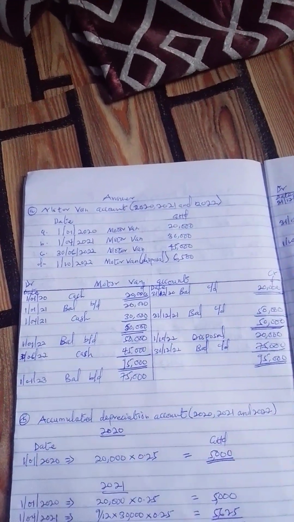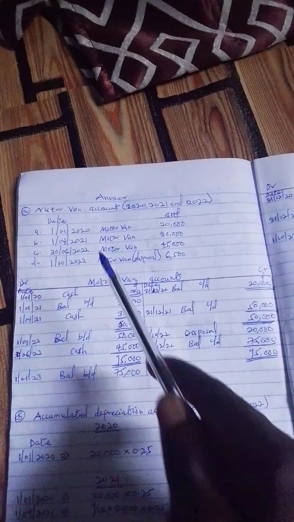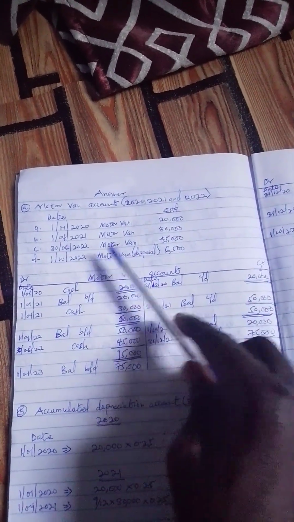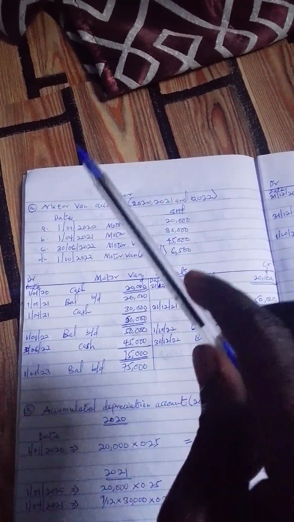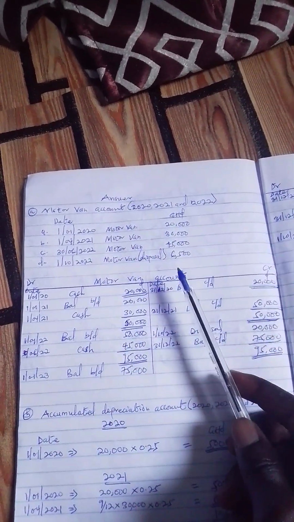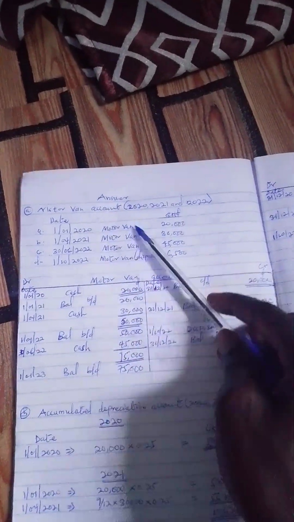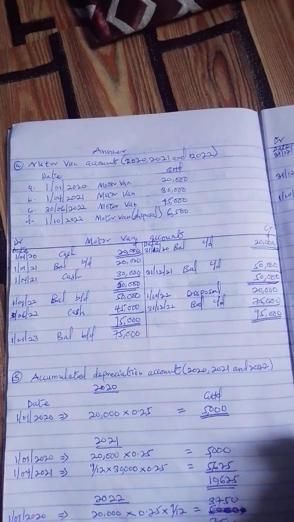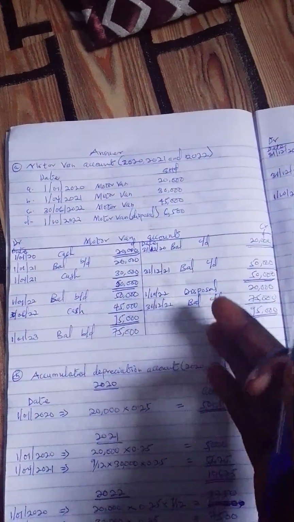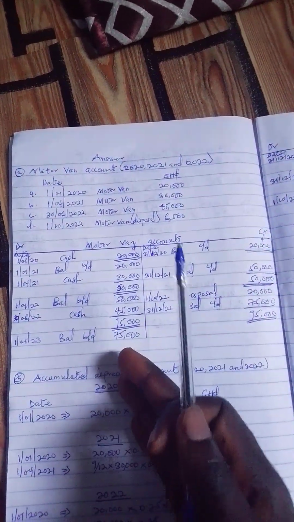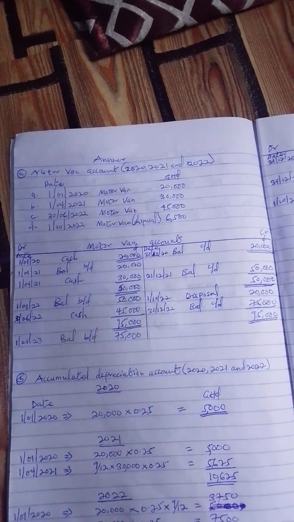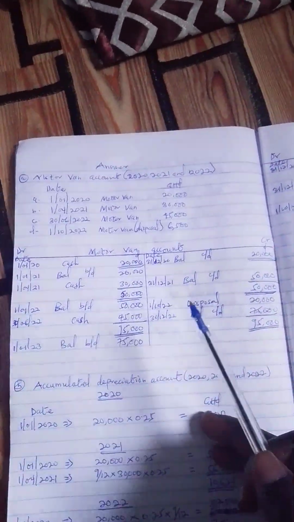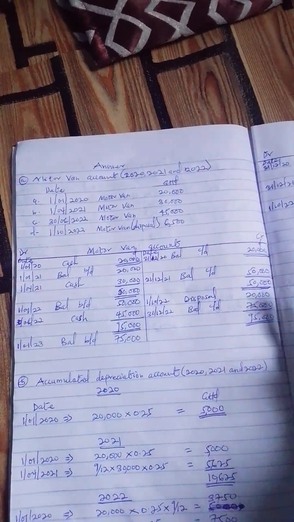So you could see that in 2020 they bought motor van, 2021 they bought motor van, 2022 they bought motor van, and in 2022 they disposed the first motor van that they bought because they think that it has been used for a very long time. So they disposed it. So you are just recording it like an asset account. They bought this amount, this motor van, you record 2,000. The next year they bought this, then you record it, and the next year.